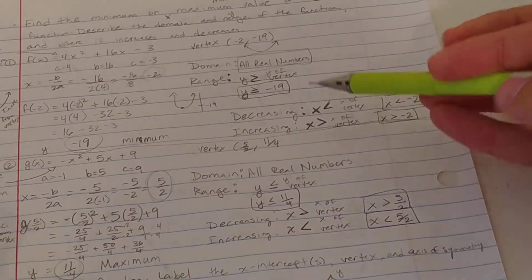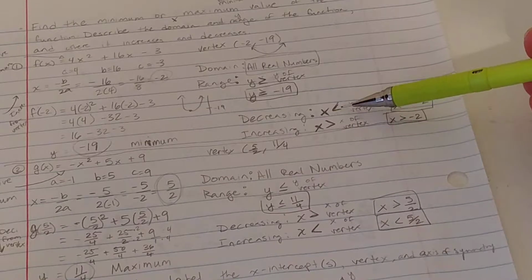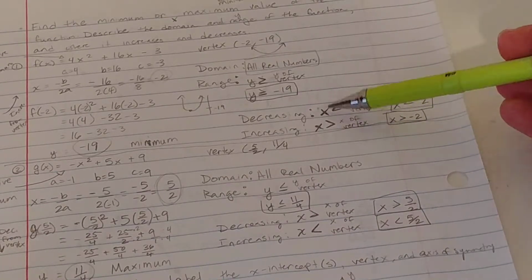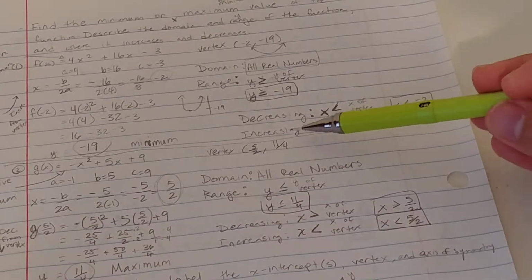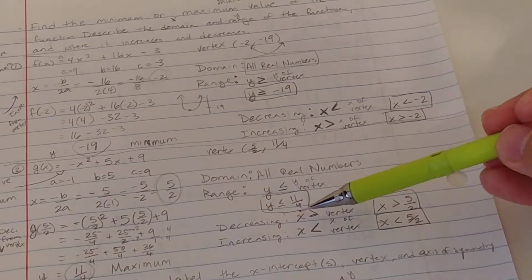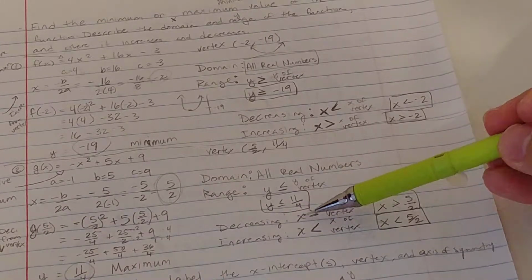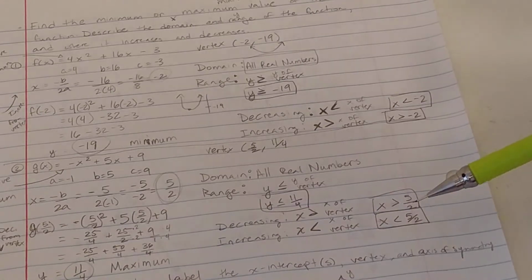Okay, so notice that pattern. When the lead coefficient, the a, is positive, decreasing is x is less than, and increasing is x is greater than. When the a is negative, decreasing is x is greater than, and increasing is x is less than.